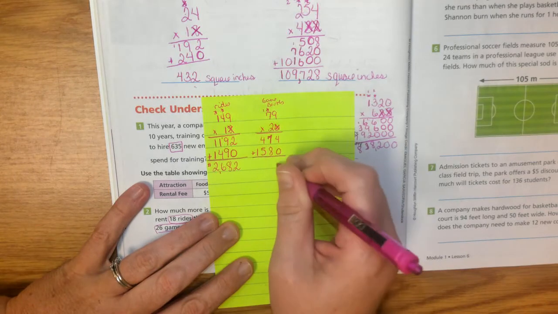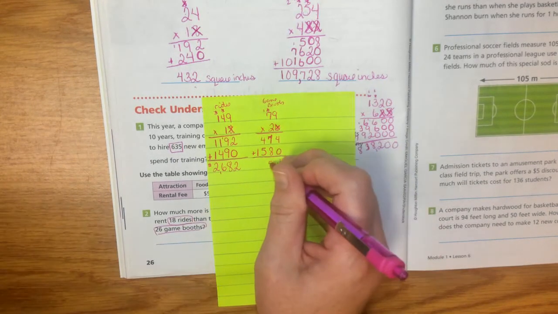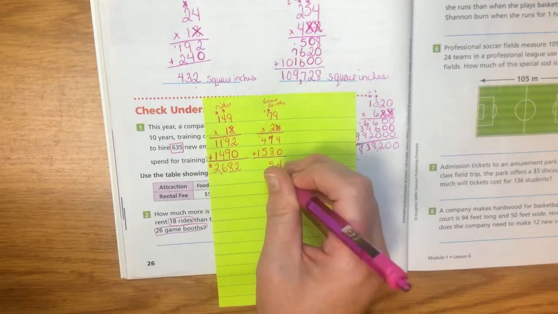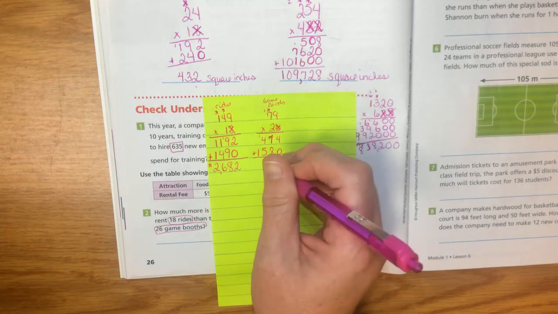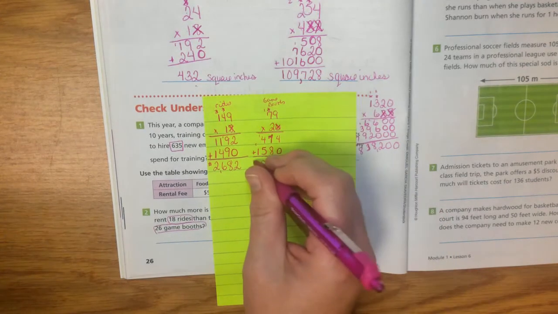I'm going to add these together. 4 plus 0 is 4. 8 plus 7 is 15. Regroup my 1. 4 plus 5 is 9, plus 1 is 10. Regroup my 1, and then 1 plus 1 is 2.